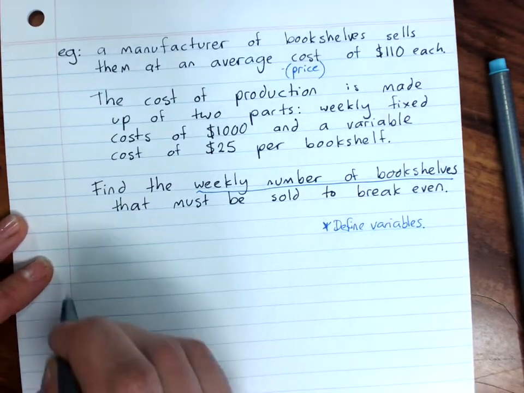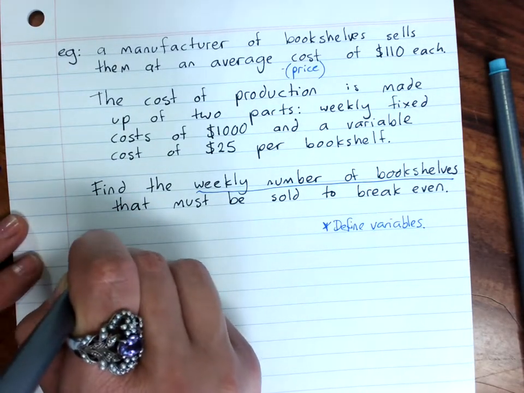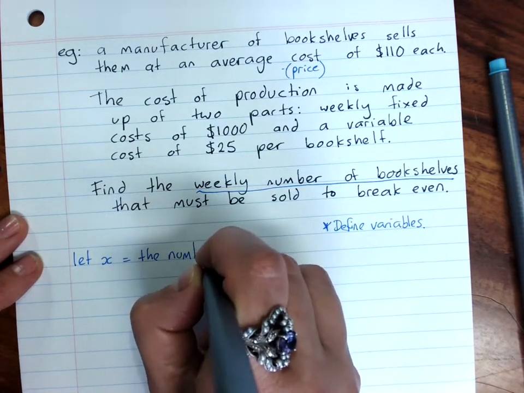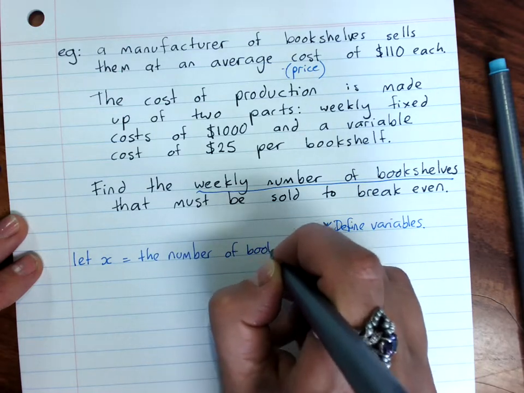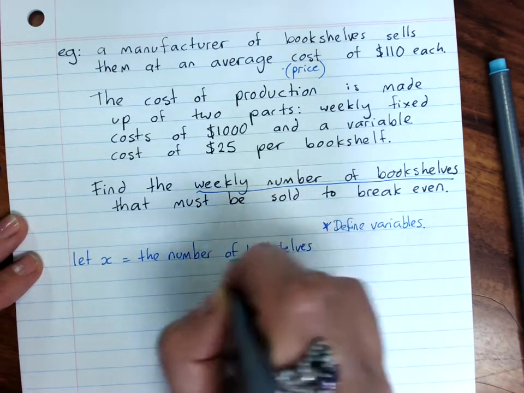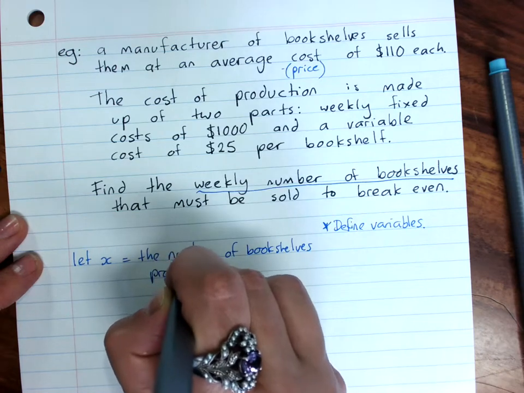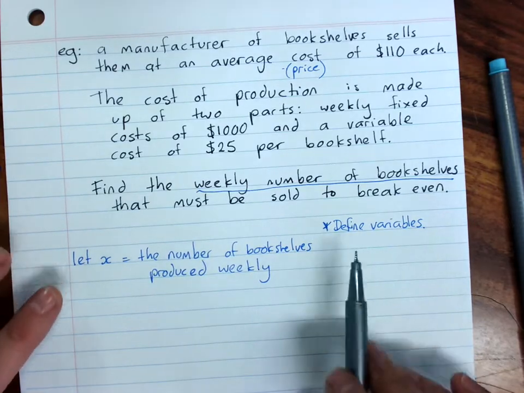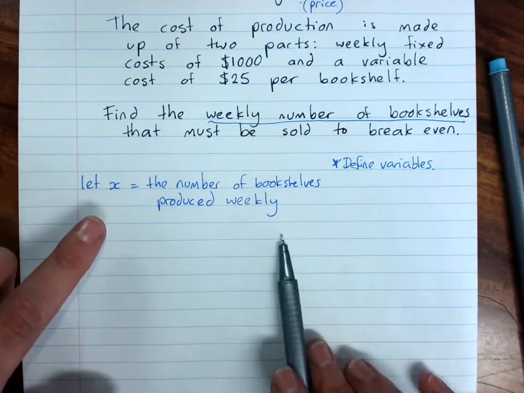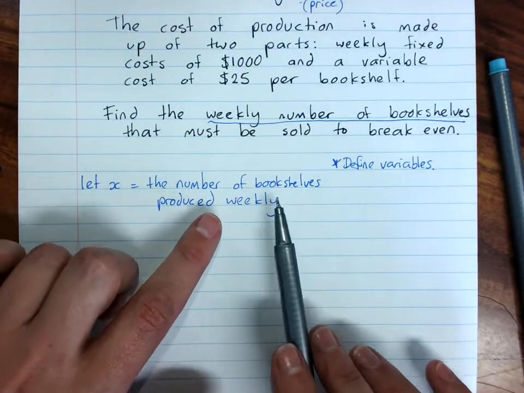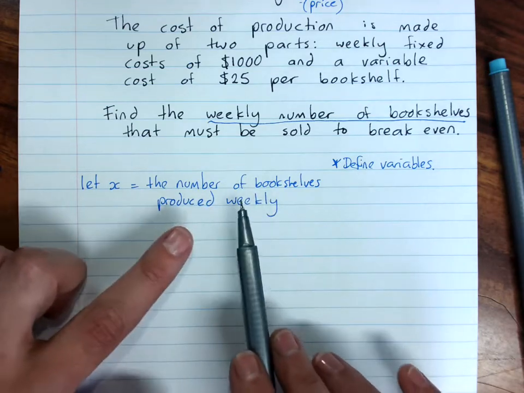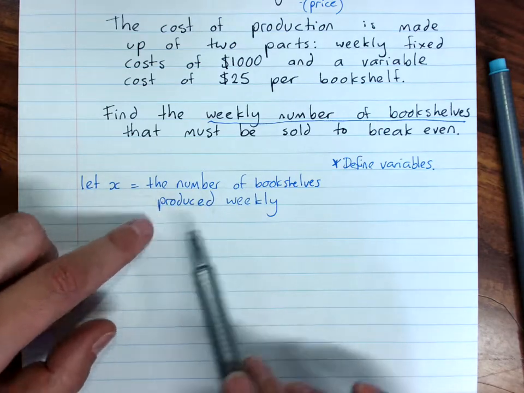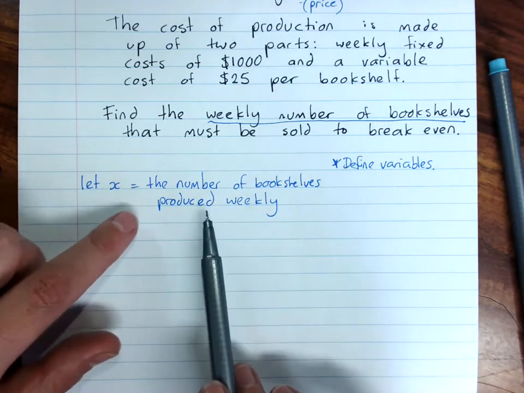So that will be our X. And we say let X equal the number of bookshelves produced. And they said weekly, we say weekly. So first we define our X variable. This is what our costs and our revenue depends on. And it's produced, and we do always assume that we sell the number that we produce. So sales or produced, same thing really.